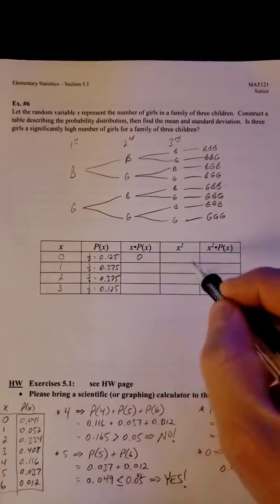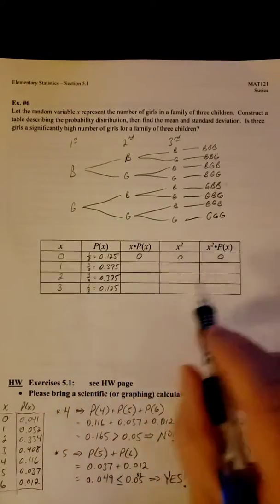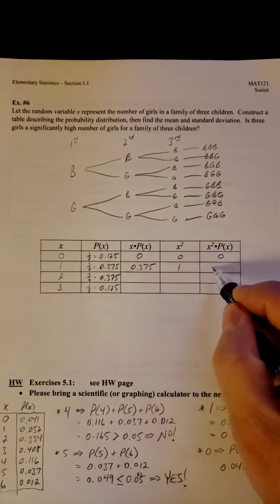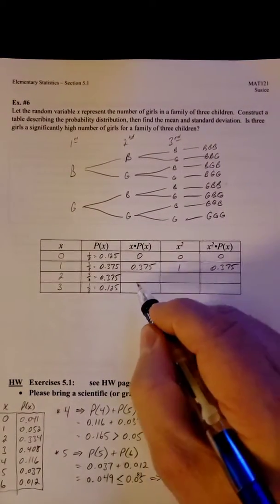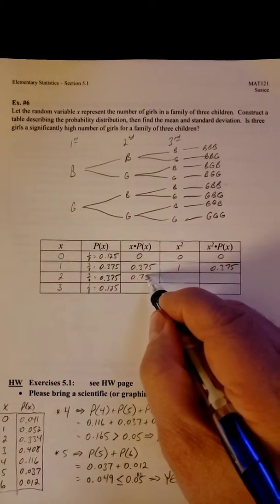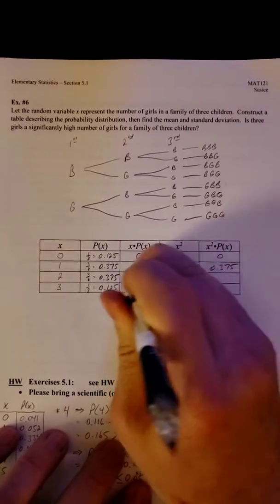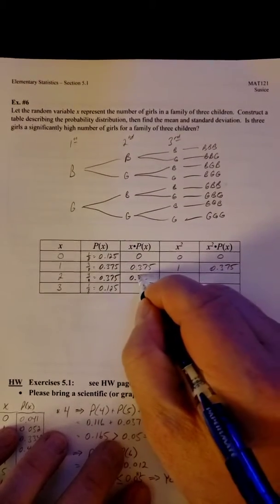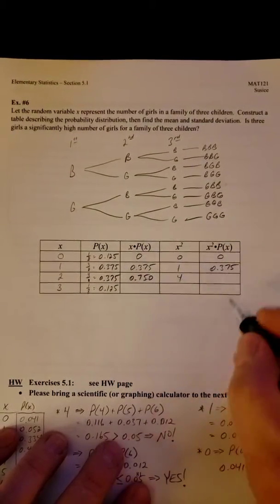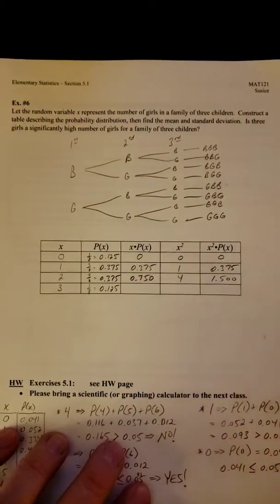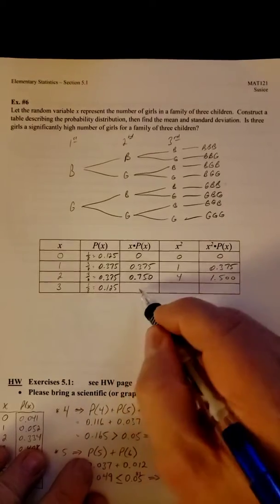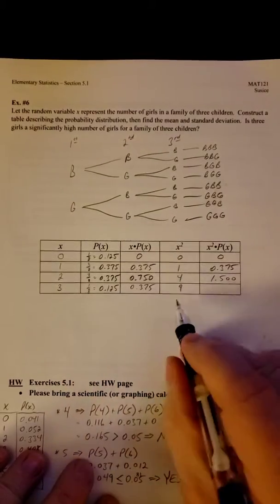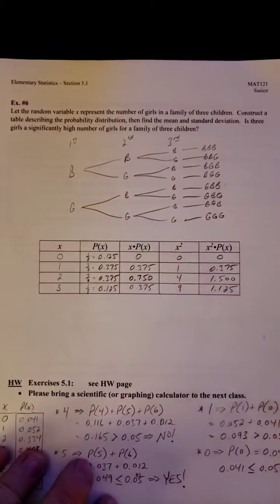So if we multiply across, it's going to be the easiest. So we got zeros there, 0.375, 1, 0.375, 0.75, oops, excuse me, little boo-boo there. So 2 times that, oh no, I was right. So 0.750, 4, so this will be 1.500. And then we got 0.375, 9, and then we got 9 times that, so 1.125.